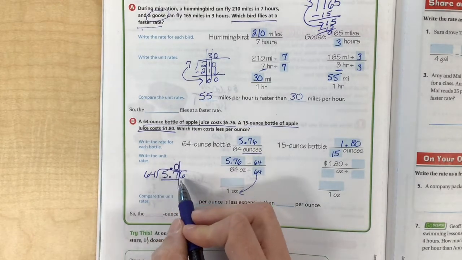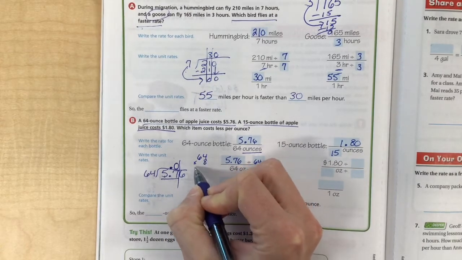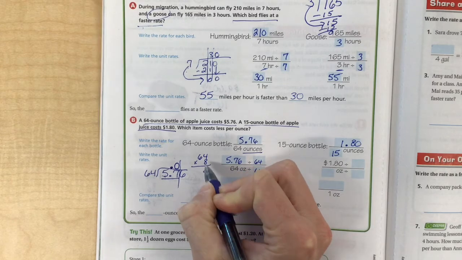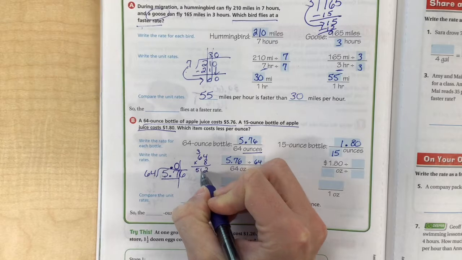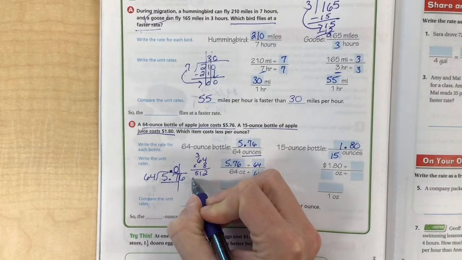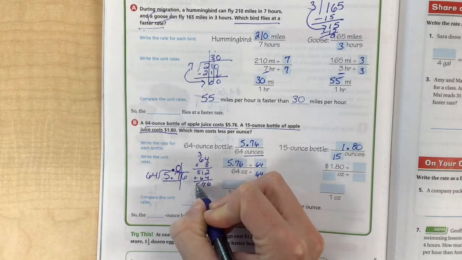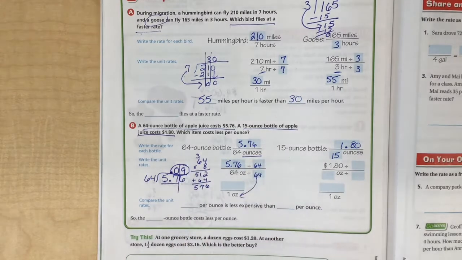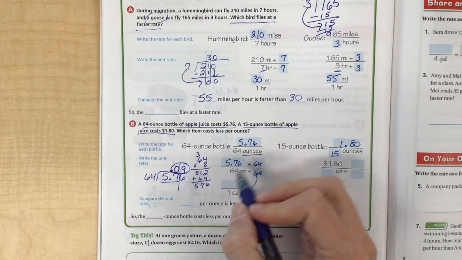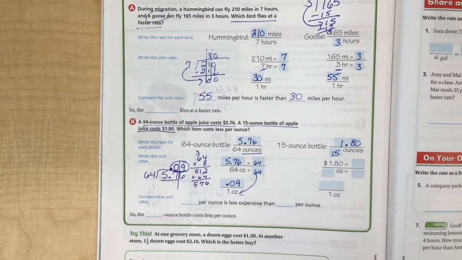So 64 into 576, I'm going to guess, I don't know, maybe 8 times. So 4 times 8 is 32. 6 times 8 is 48. 51. Not quite enough. Let's try one more of them. So that would be 9 times. There's 576. So if I went to Costco and got the jumbo apple juice, a 64-ounce one, I would be paying 9 cents per ounce for that apple juice.